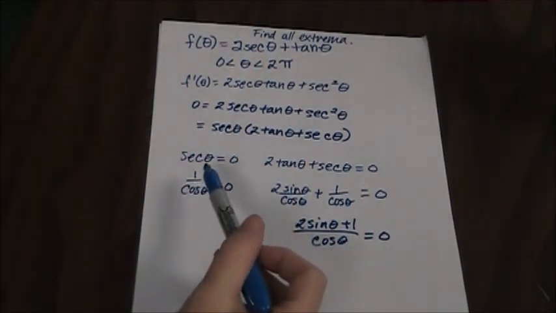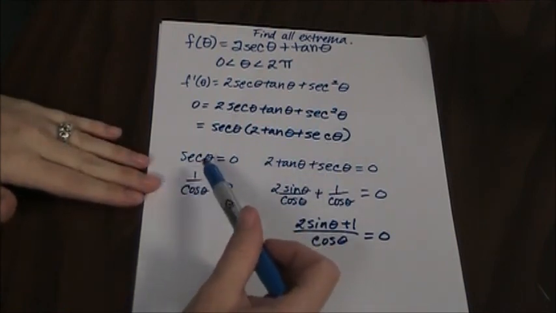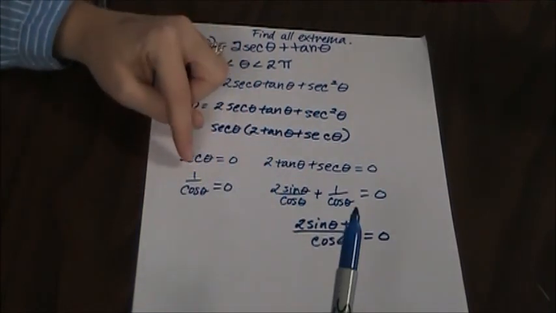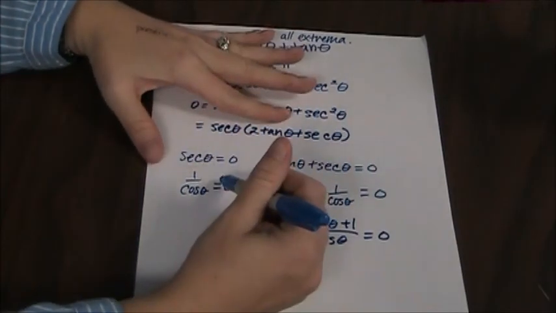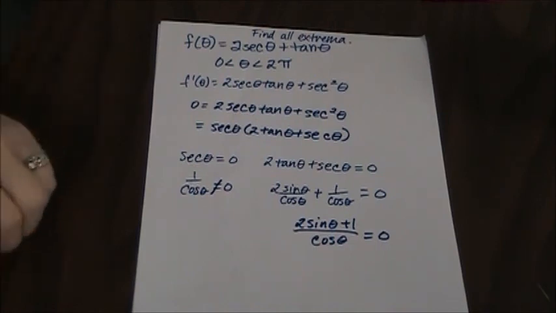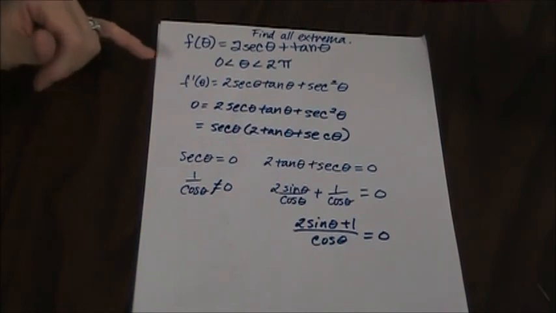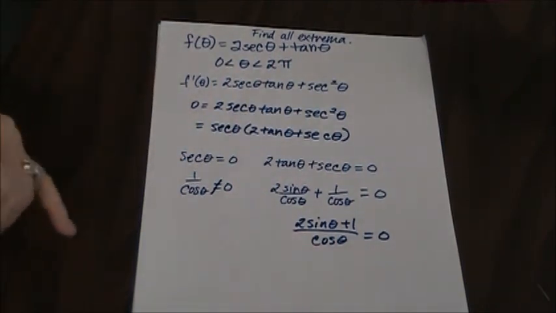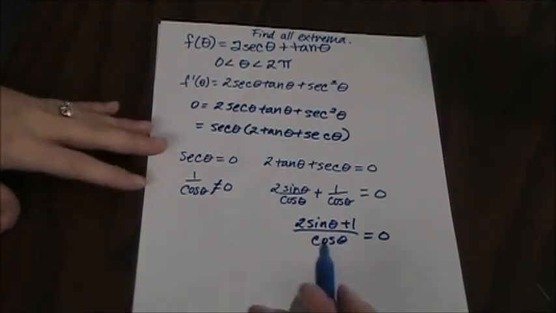1 over cosine of theta. Well, when I have a quotient or a fraction, the entire fraction equals 0 where the numerator equals 0. And the only thing I have on top here is a 1. 1 will never equal 0, so this function won't ever equal 0. However, it can be undefined. And remember, we're looking for critical values, and critical values are where it equals 0, but also where it's undefined. So I'm just going to go ahead and list where the derivative is undefined because I know I'm going to have to do it anyways.